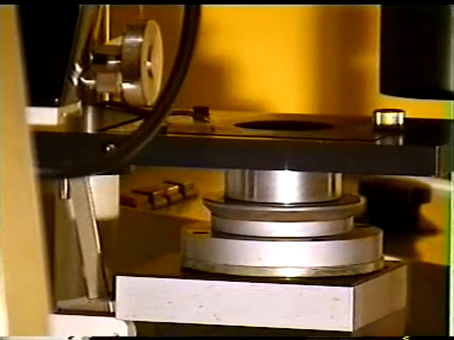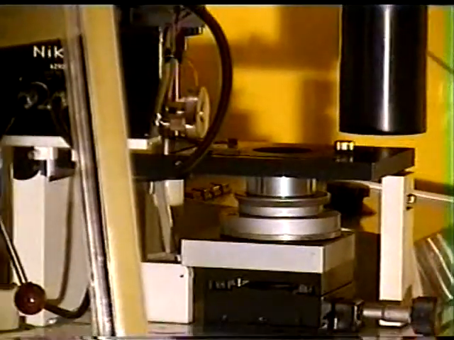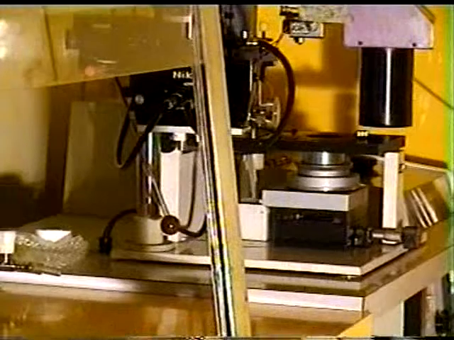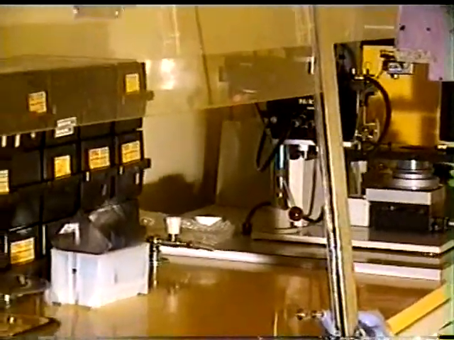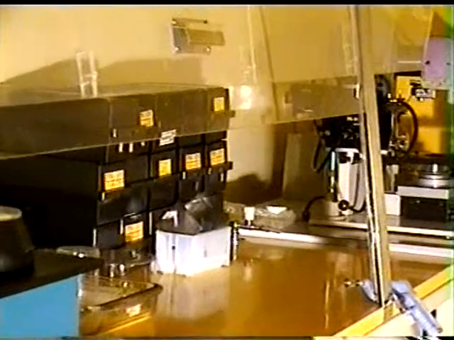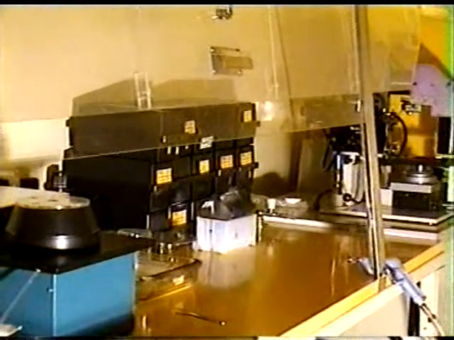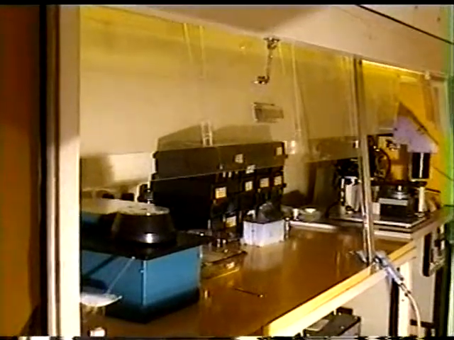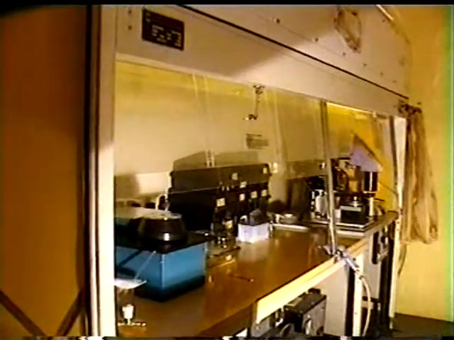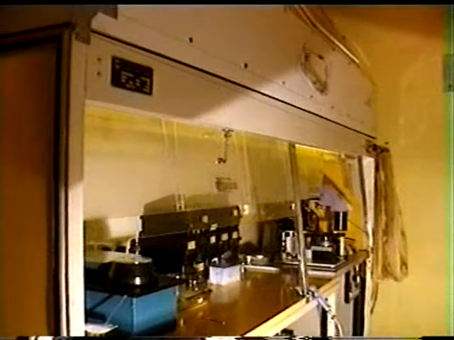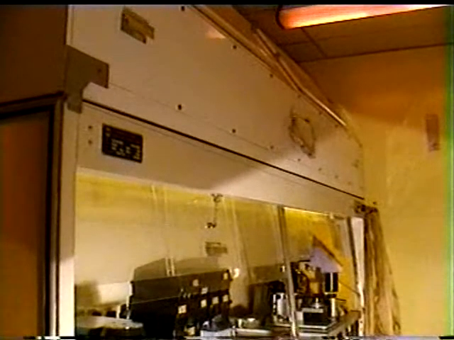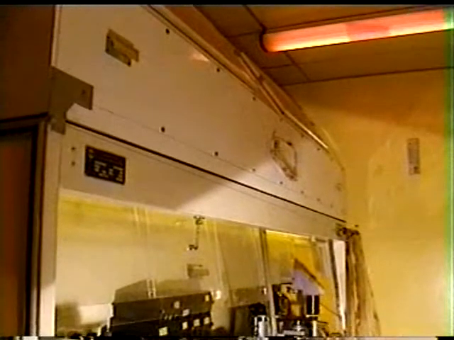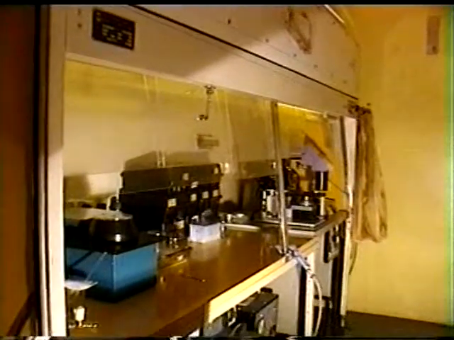Let me now show you our class 10 clean room and the laminar flow workstations. In this room we carry out the photolithography operation. This is an extremely critical step in the VLSI process, where a high level of cleanliness is given prime importance. All work is carried out in a class 10 laminar flow workstation. Please note that the light used inside this room is yellow. Some major equipment here are a mask aligner and a photoresist spinner.